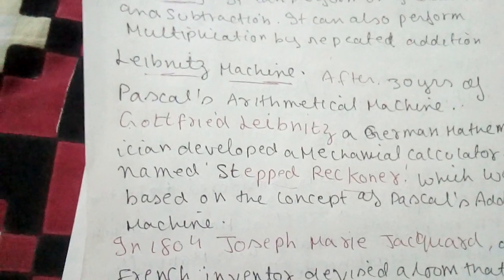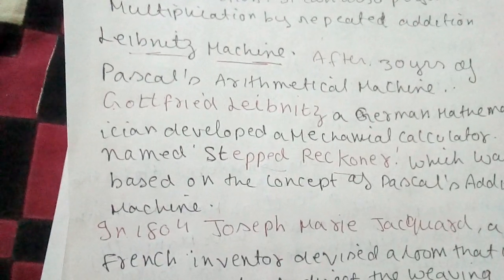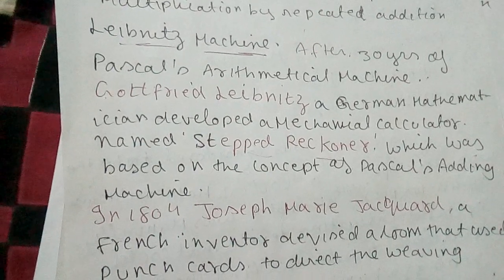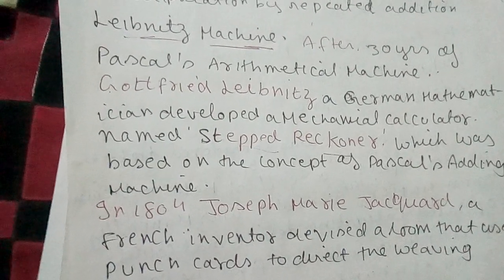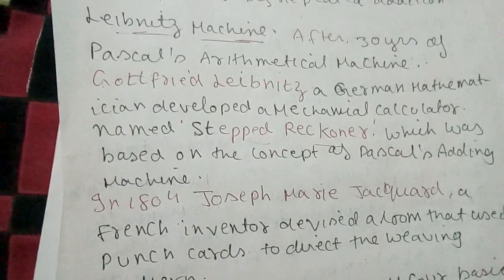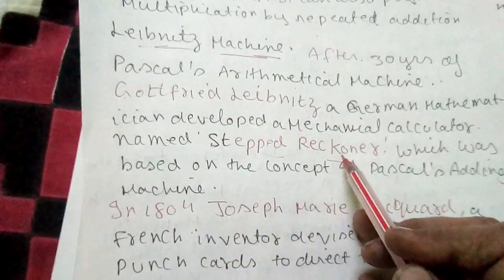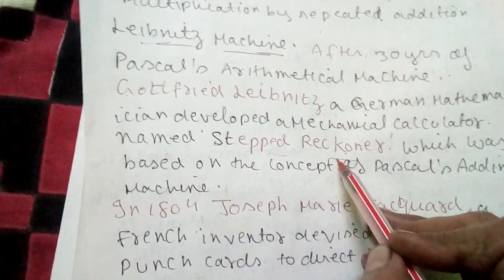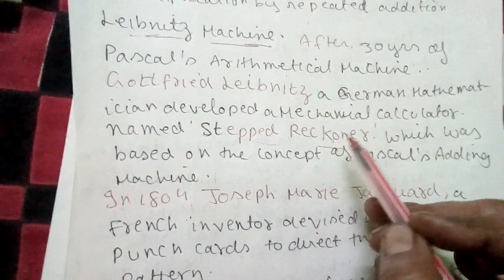This machine was developed 30 years after Pascal's arithmetic machine. A German mathematician, Gottfried Leibniz, developed a mechanical calculator in 1673 named stepped reckoner. It was based on the concept of Pascal's adding machine.